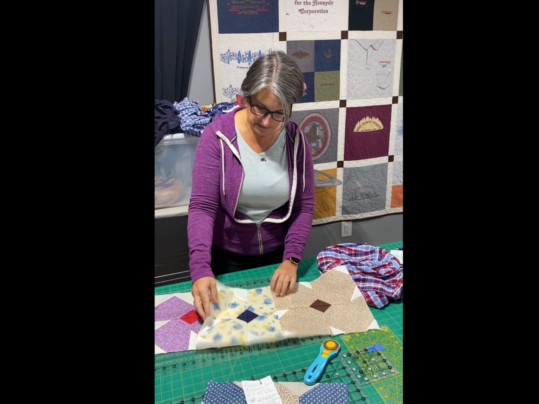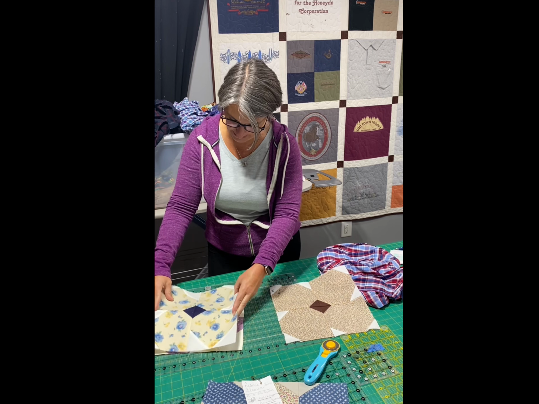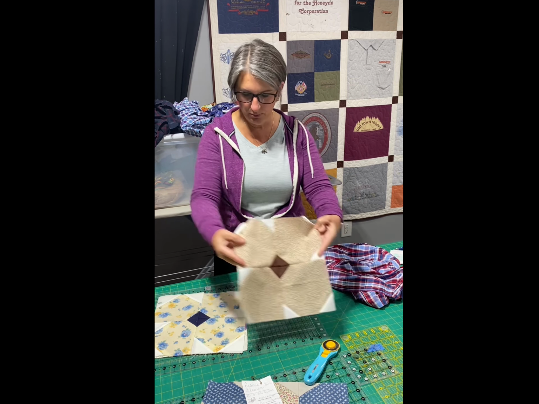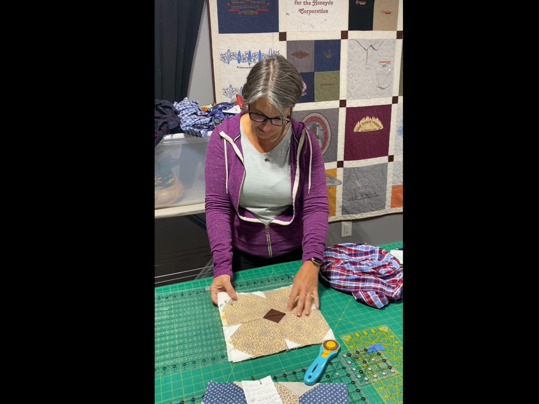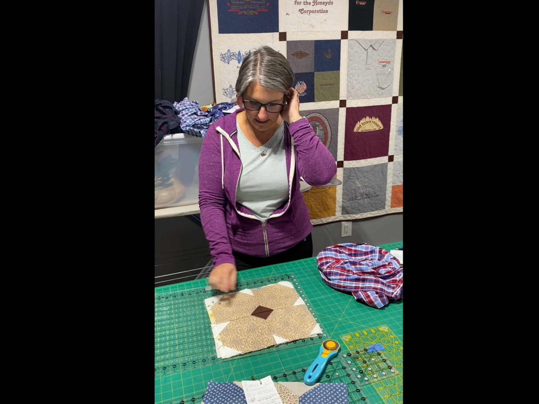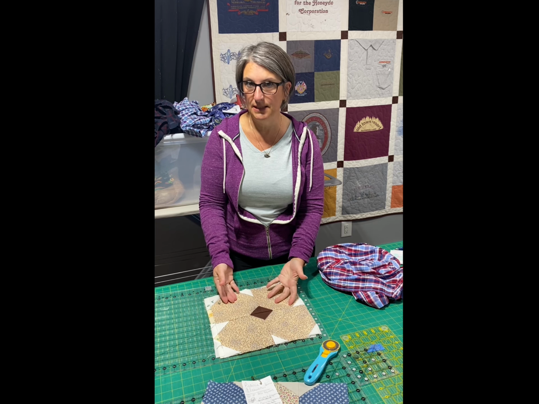Same goes for this one. I'm going to keep all these together because, like I said, I'm calling them a surprise flower, and I may want to make that in the future. So I will keep all these together. I'll put a safety pin through it, just to keep that pattern together. And then I already have my measurements for what I need to cut for these.